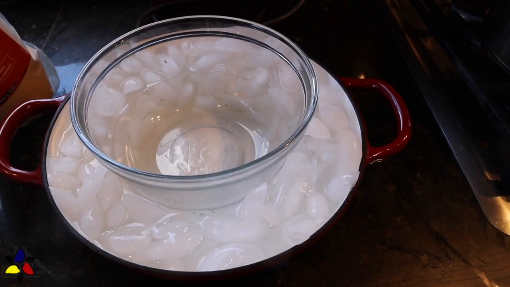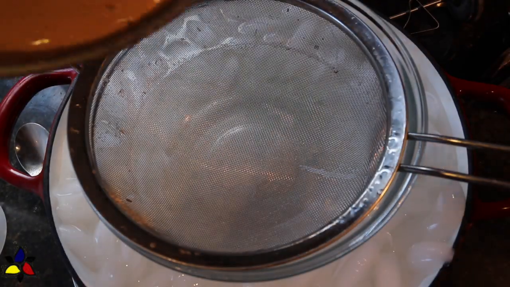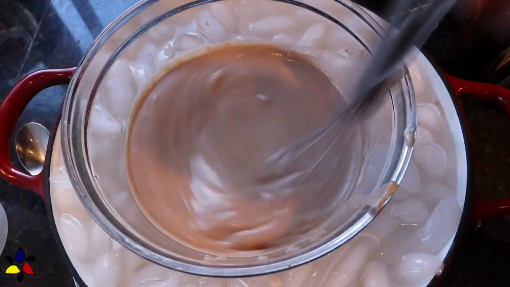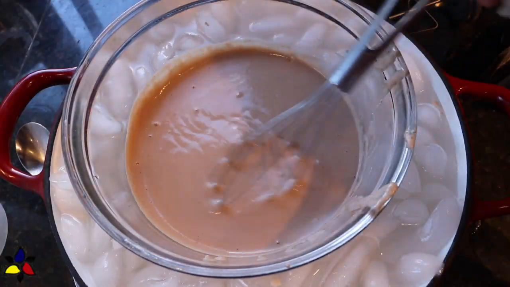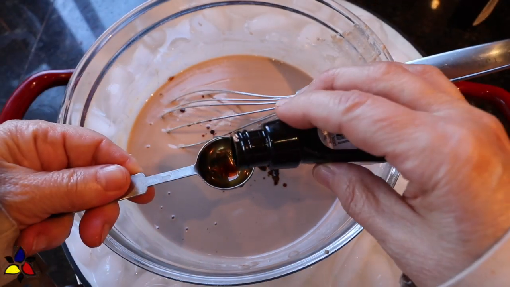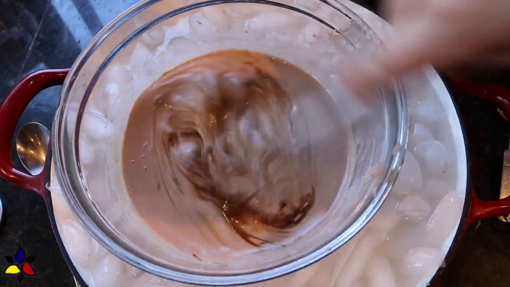Place your sieve over the bowl with the ice water bath. Remove your custard from the heat immediately and strain the custard through the sieve. To help your custard cool more quickly, whisk every once in a while. And once the custard is cool to your touch, add your maple extract, and whisk to combine, of course.